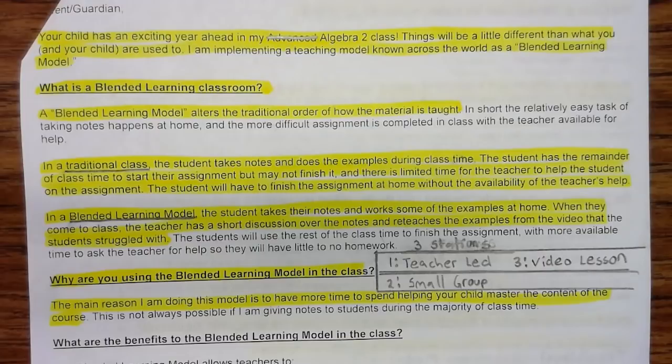Now, in a blended learning model, the student takes the notes and works some of the examples at home. When they come to class, the teacher has a short discussion of the notes and reteaches the examples from the video that students struggle with. Now, that really describes what's known as a flipped classroom model. But what I've done is I've taken a flipped classroom model and I've made it into blended.